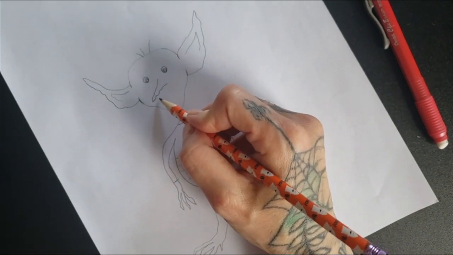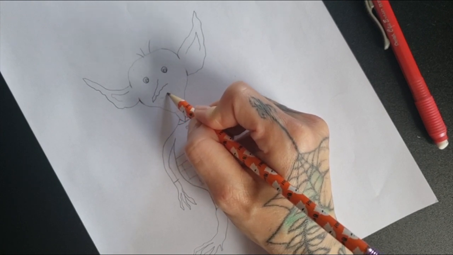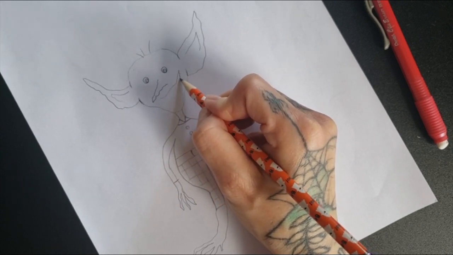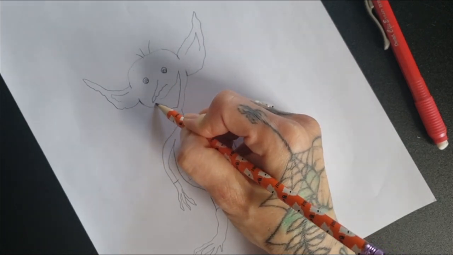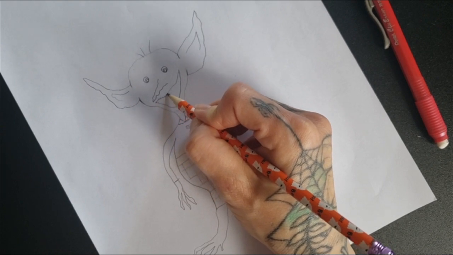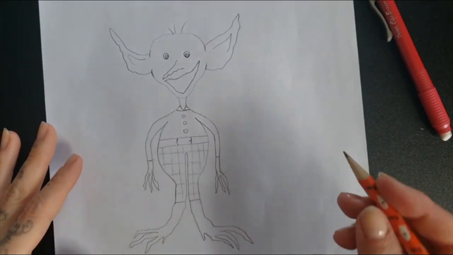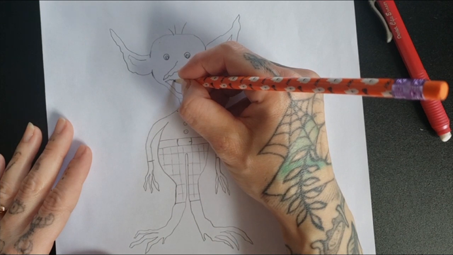His mouth. How's that? See, I can make happy things. Let's give him some teeth.